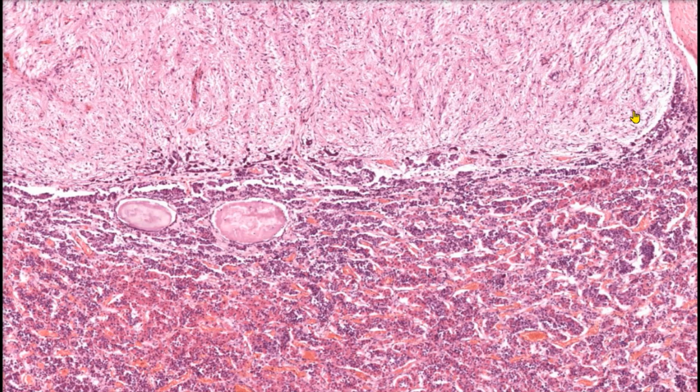The posterior pituitary, which we can see back here, also known as the neurohypophysis, is mostly composed of unmyelinated axons. It stains lighter in color because it's composed of nervous tissue. Now, the key thing to remember about the posterior pituitary is that it does not produce its own hormones. Instead, it releases 2 hormones produced by the hypothalamus. Those hormones are antidiuretic hormone and oxytocin.